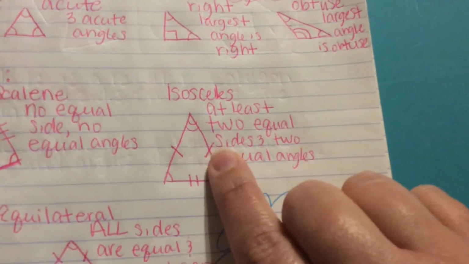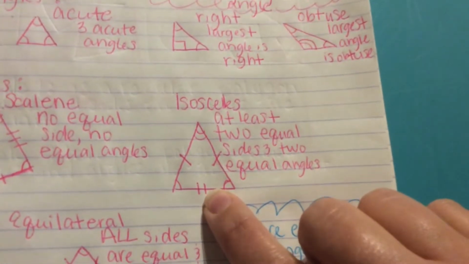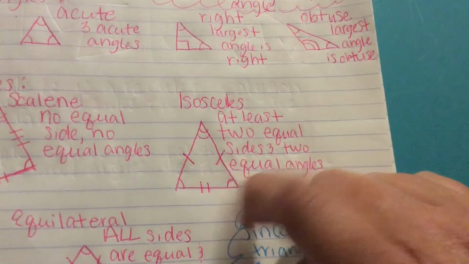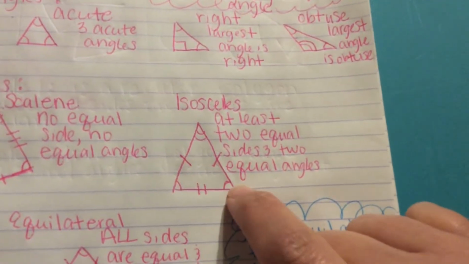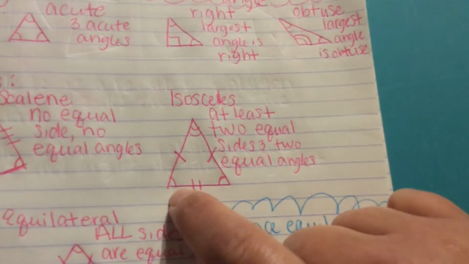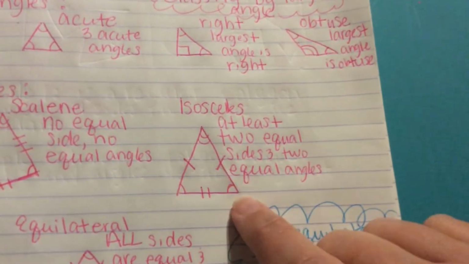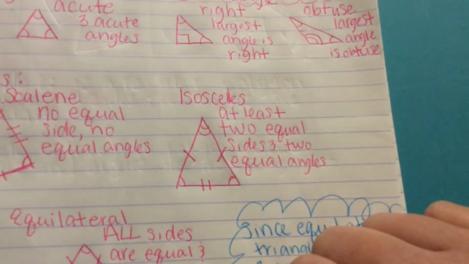Looking at my picture, 2 of my sides have 1 mark while the other one has 2. This shows that these 2 sides are the same length. Same thing with these 2 angles. These 2 angles have 1 line while this angle has 2 lines. This just shows that these 2 angles have the same degree measurement.